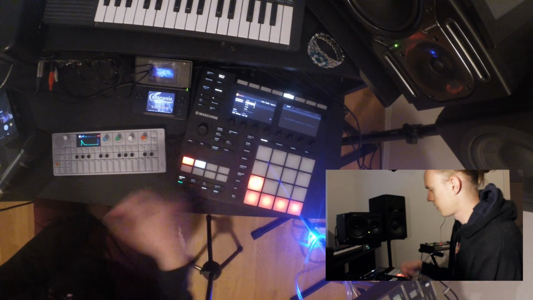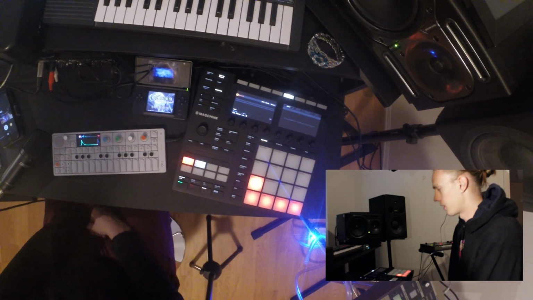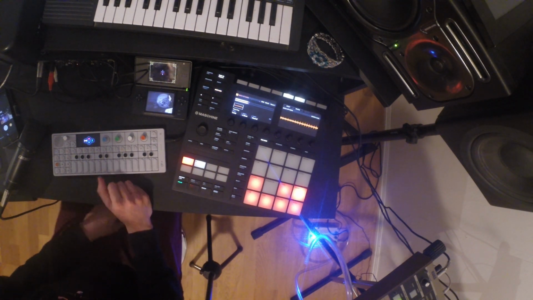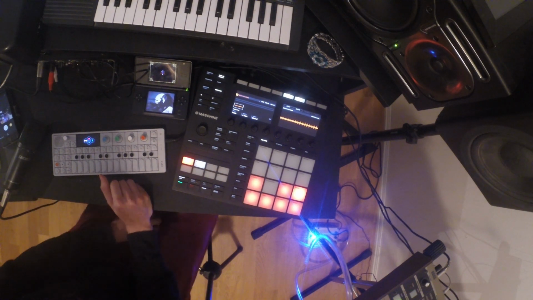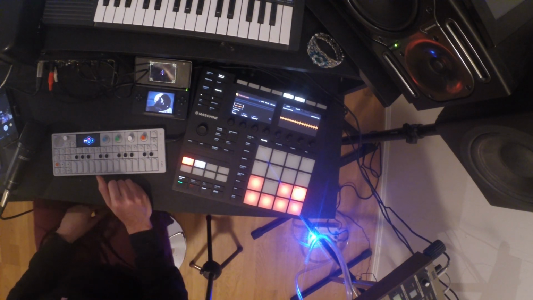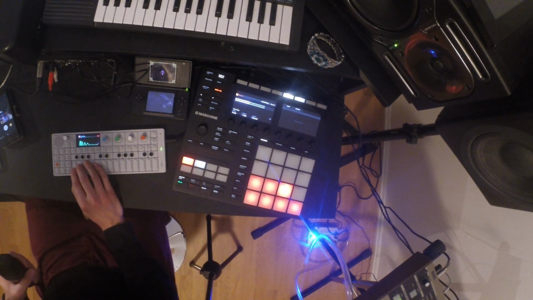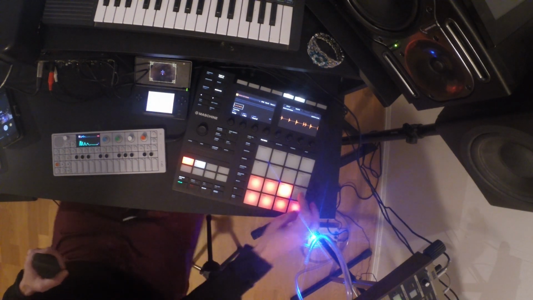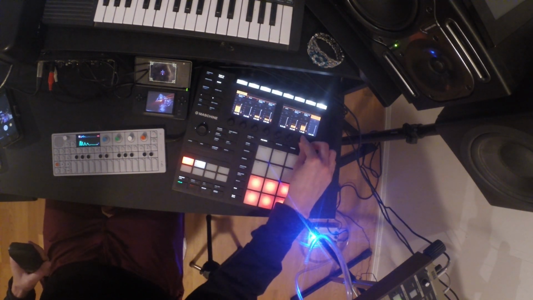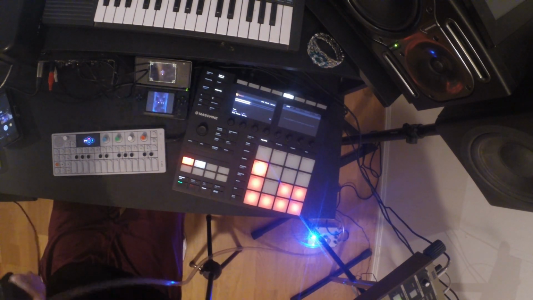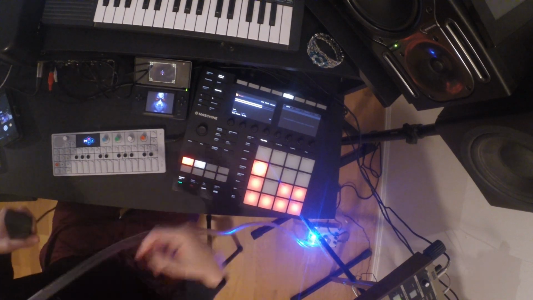Change the input to right, which is the OP1. 4 bars.